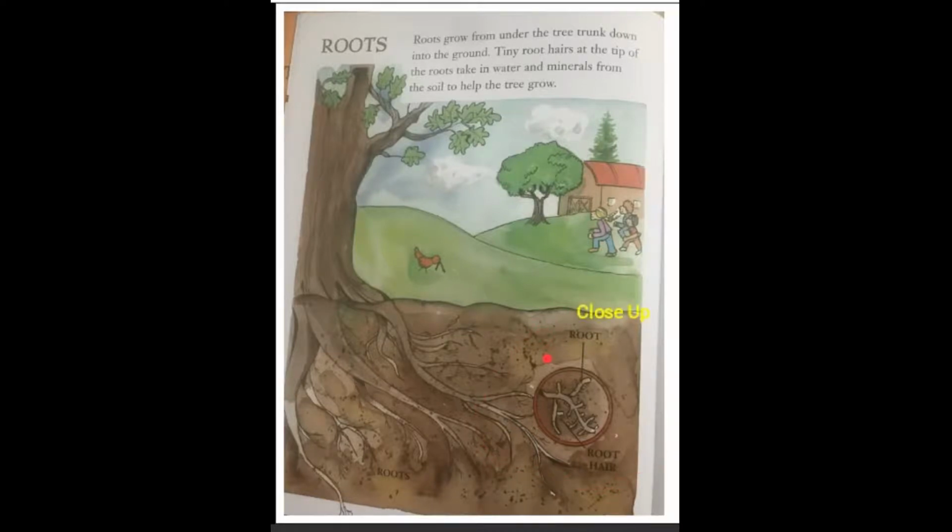This text feature we haven't seen before. It's called a close-up. It zooms in on the photograph or illustration to give the readers a better view of something important to the topic.